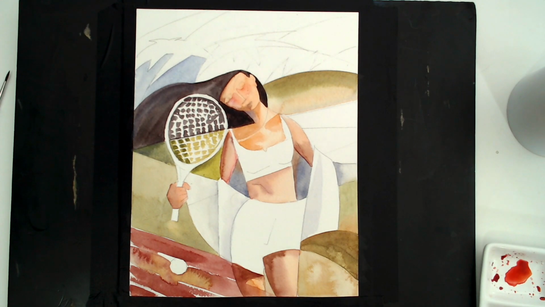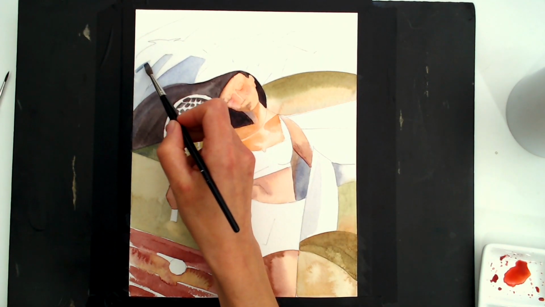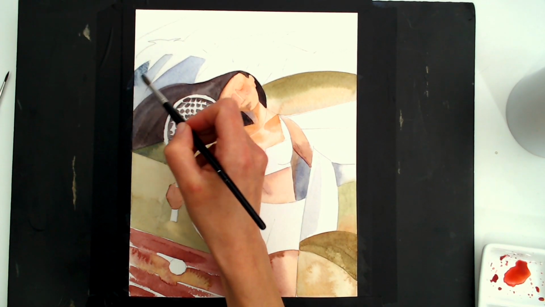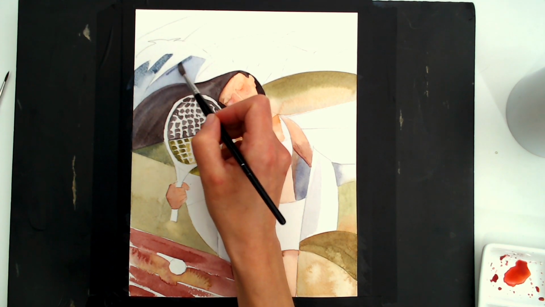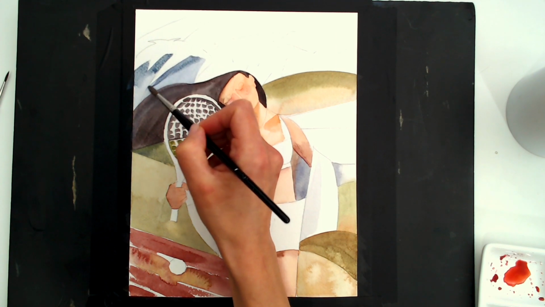While the layer is still wet, or where the wash is still wet, I can drop in the same color, just a little bit thicker mixture, to create more contrast towards the palm trees.